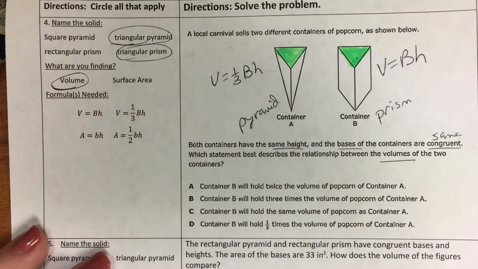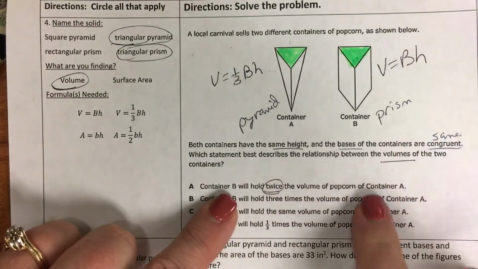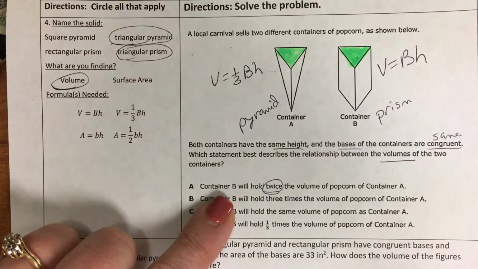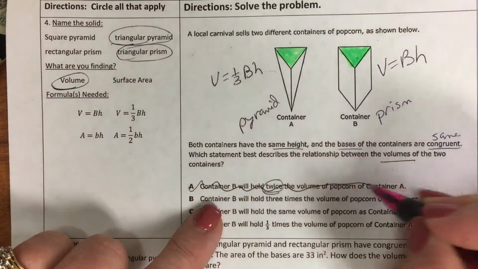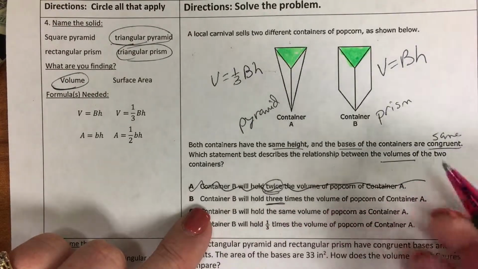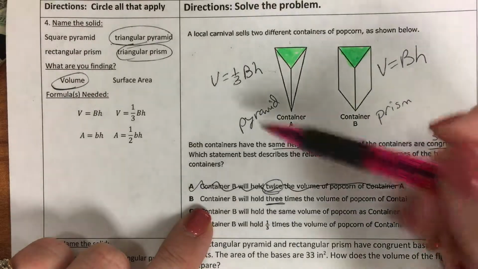All right, so my answer choices are: container B will hold twice the volume as container A. Well, this is 1/3, it has nothing to do with twice, so it can't be A. Okay, container B will hold 3 times the volume of container A. All right, we're dealing with 1/3.